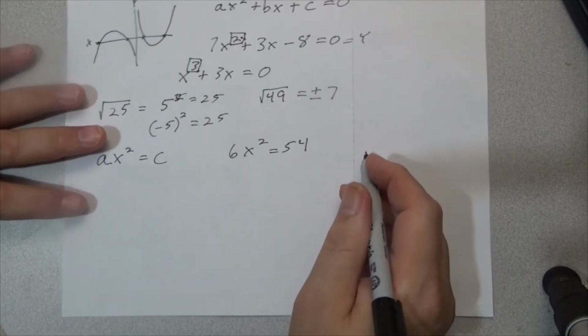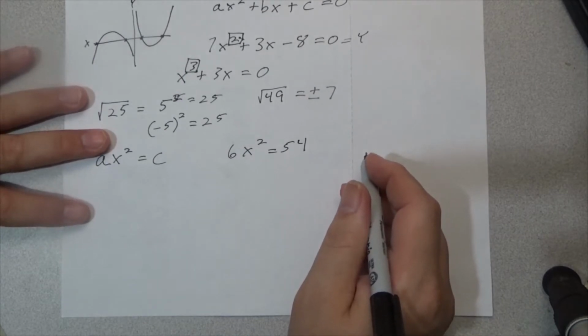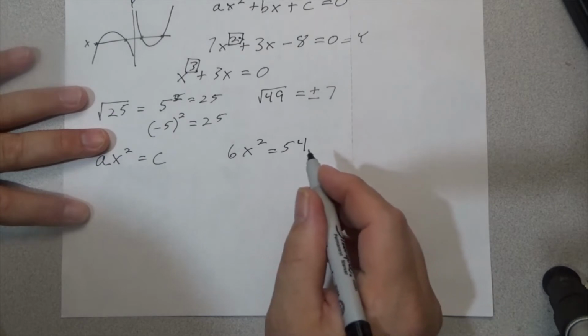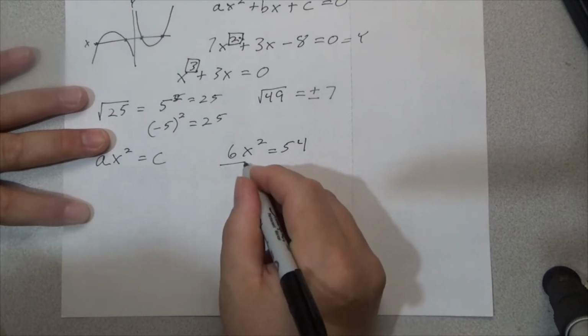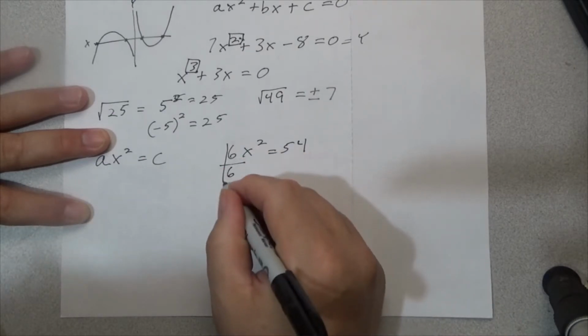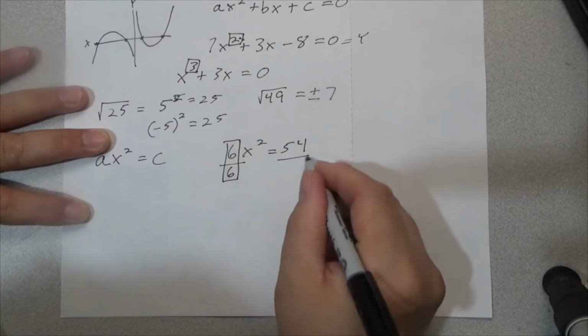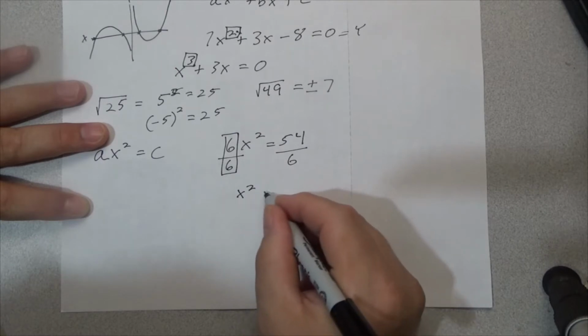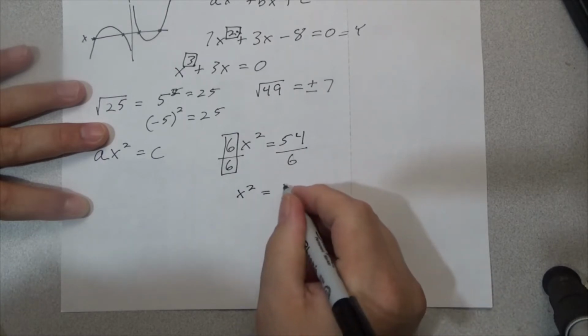We have already solved problems similar to this. The first thing we do is divide by 6, which makes that a 1. Divide this side by 6, so x squared is equal to 54 divided by 6, which is 9.